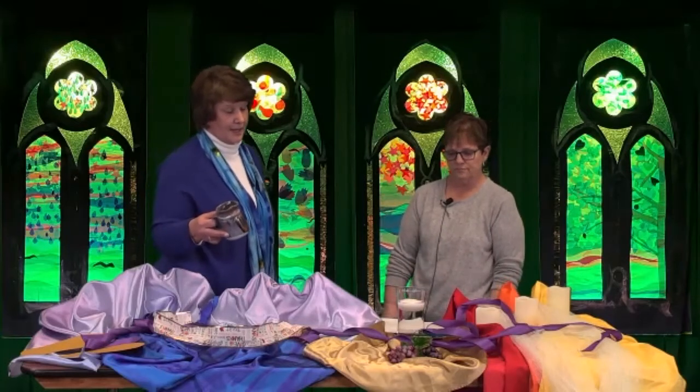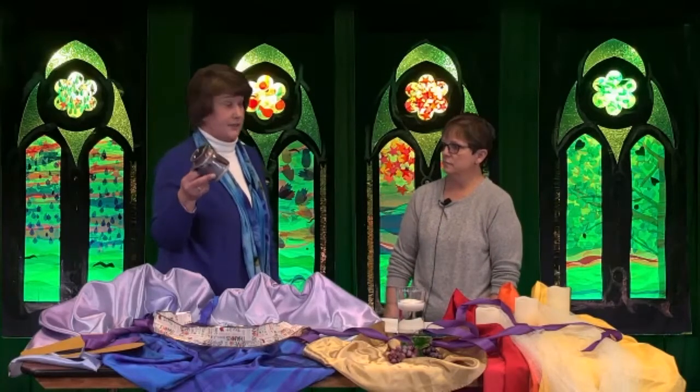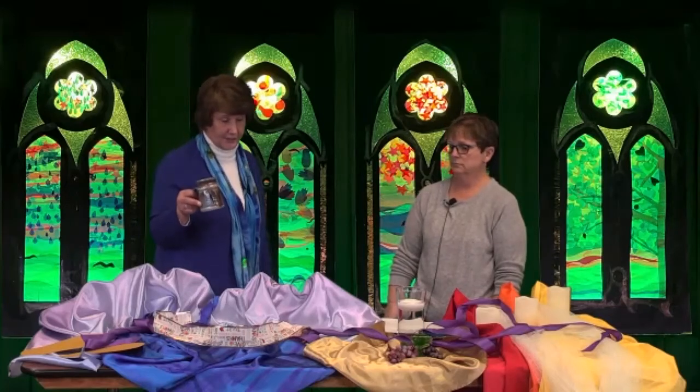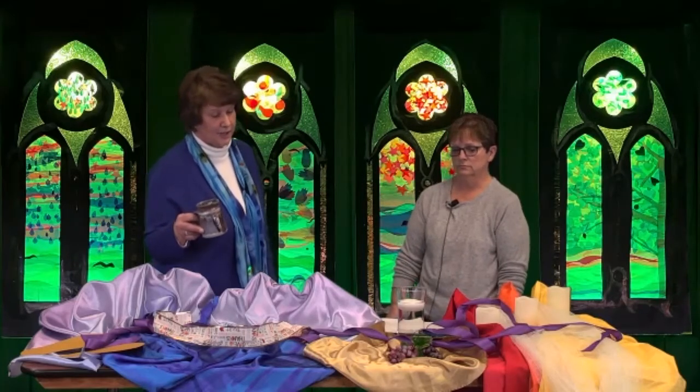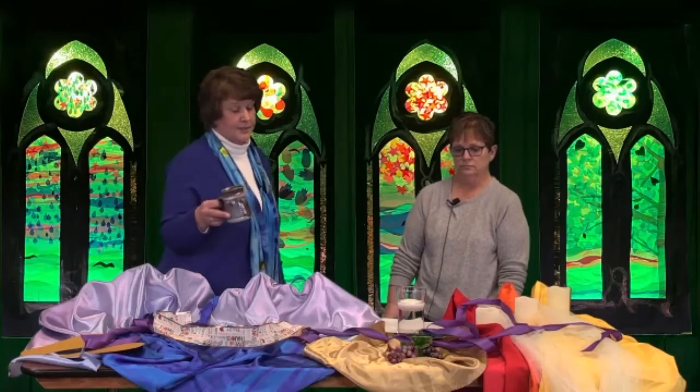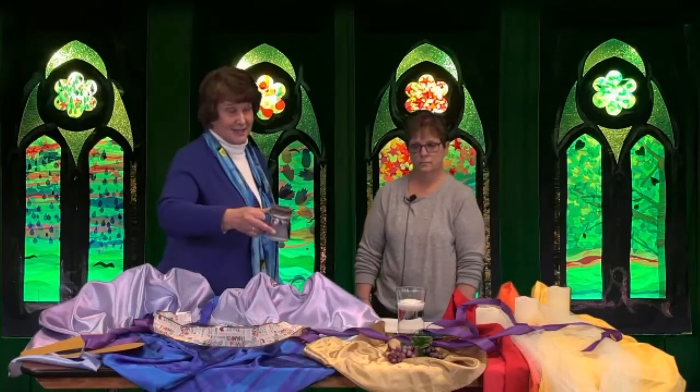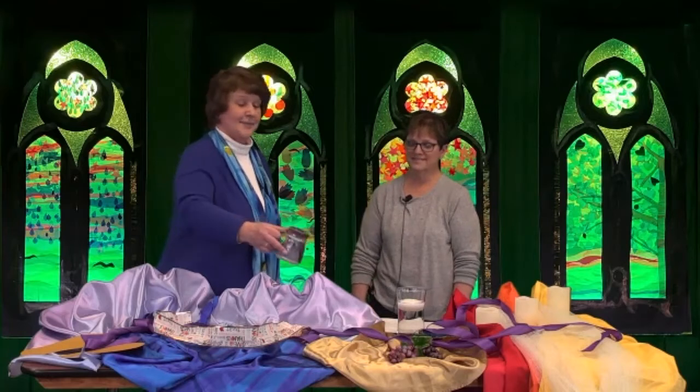you can use clear glass that will show you what's the water in it. You can use it for communion. So a variety of different pitchers and different sizes. And also what you've seen demonstrated so well is pouring.